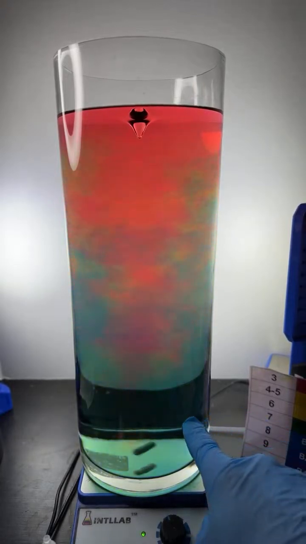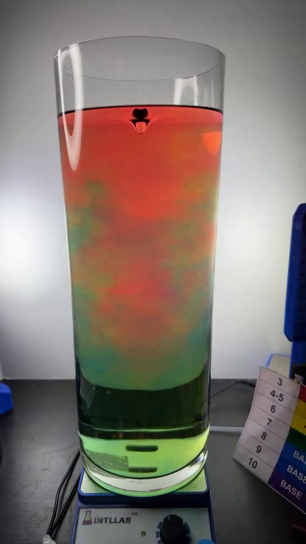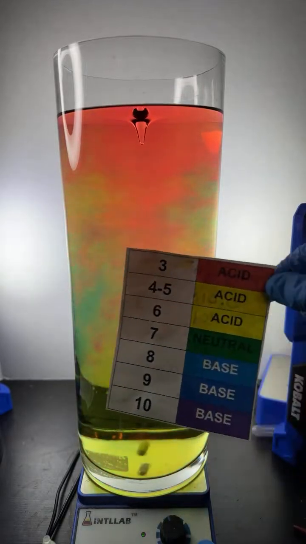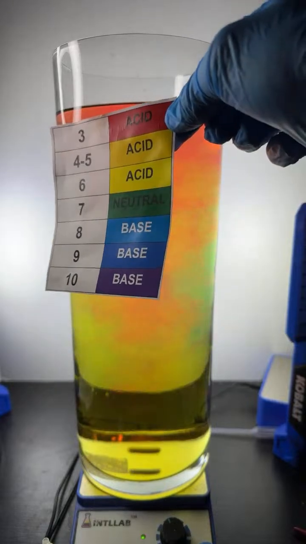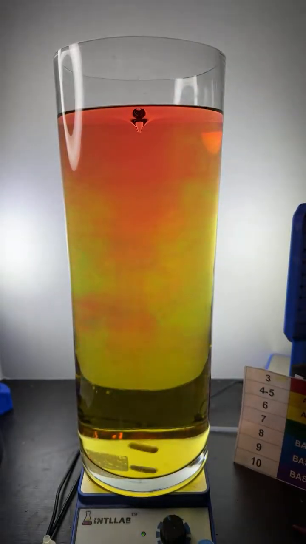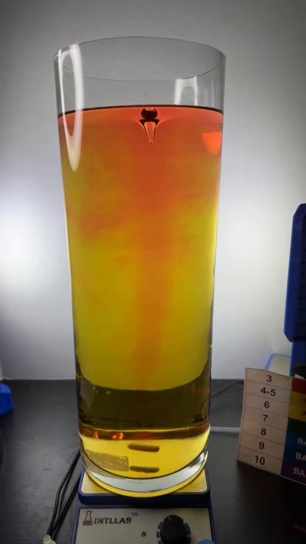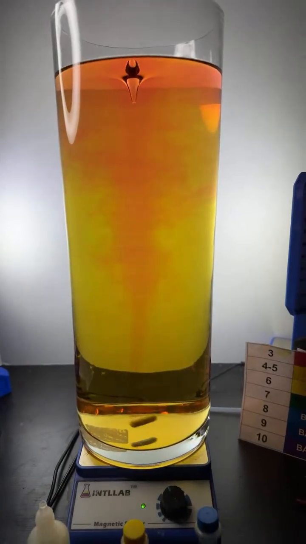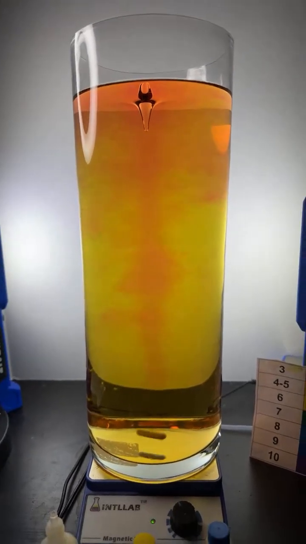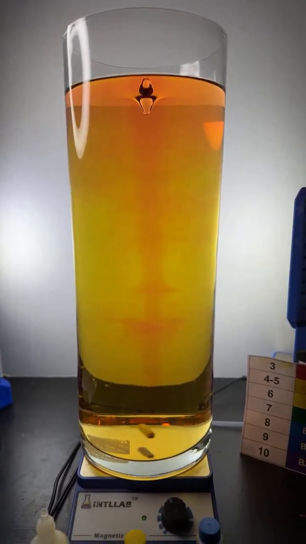Well, now it's looking a little bit like an aqua or green. So down there at the bottom, it's become neutral. pH 7 is going to be neutral. As the acid and base react, they will neutralize each other. They indeed will neutralize each other. Try to just get this a little bit different angle here.